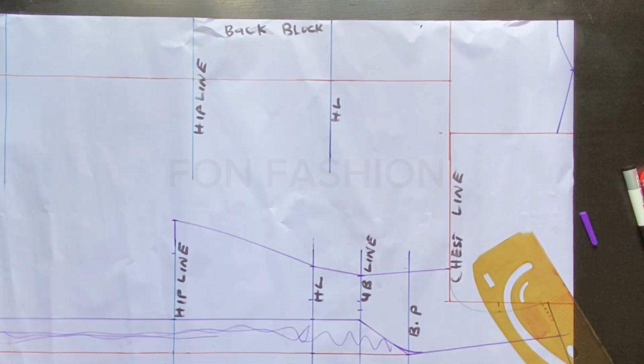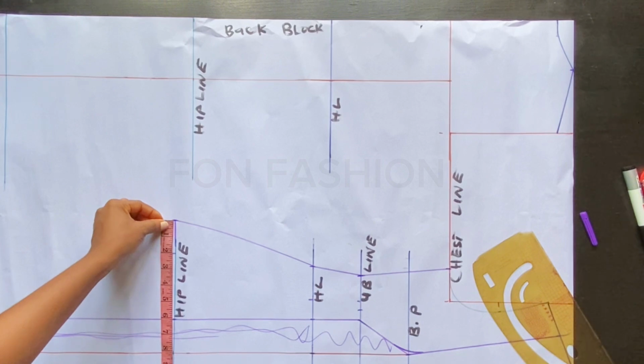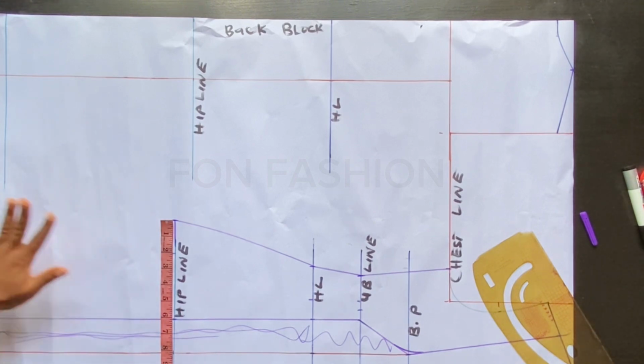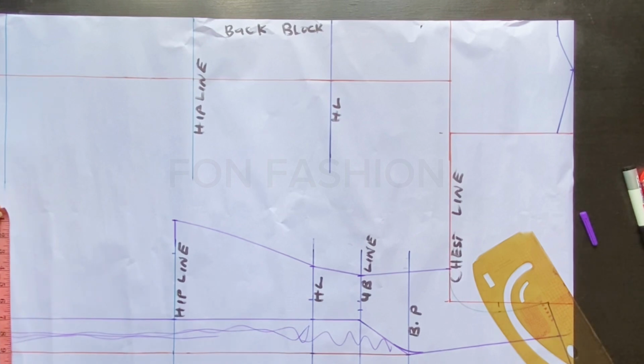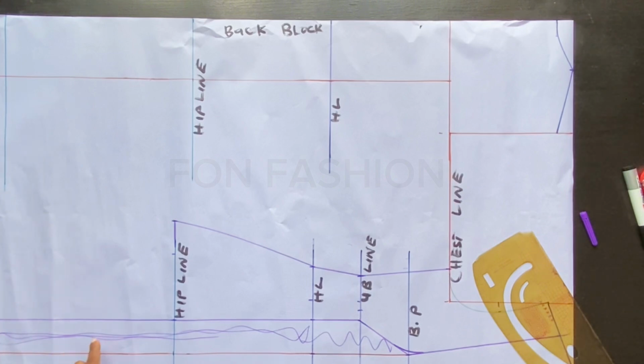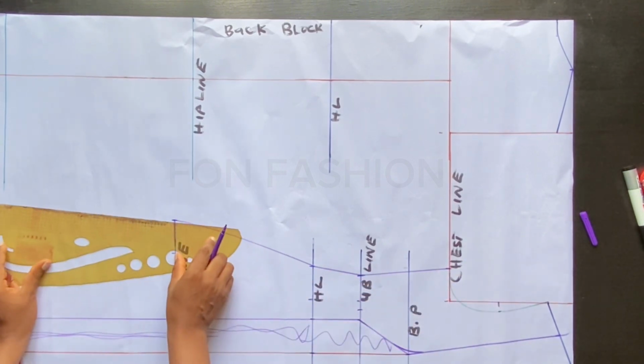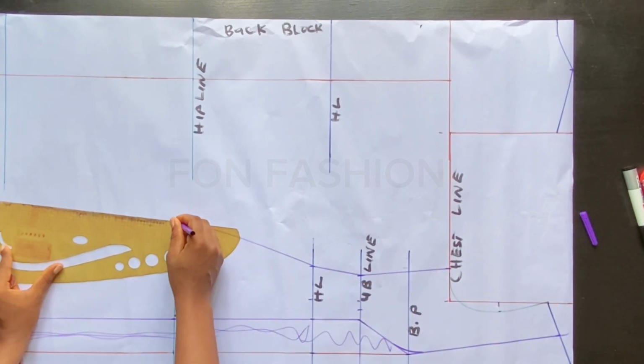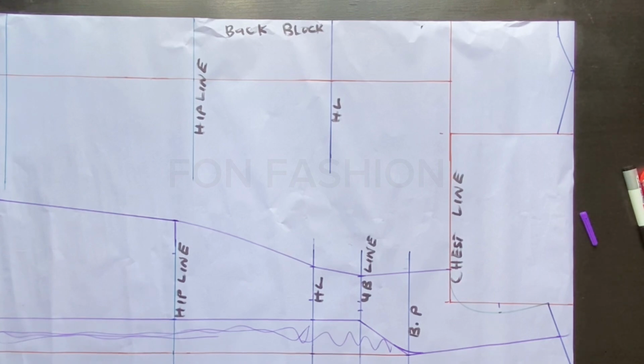I'm going to come to the hemline and measure what I have here. I want my dress to be a little bit free at the hemline. So what I'm going to do now is to add an extra 1 inch to whatever I have here. Then I'll connect like so. This is my front block. My front block is ready.